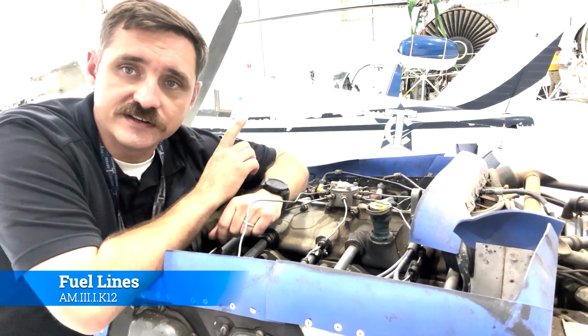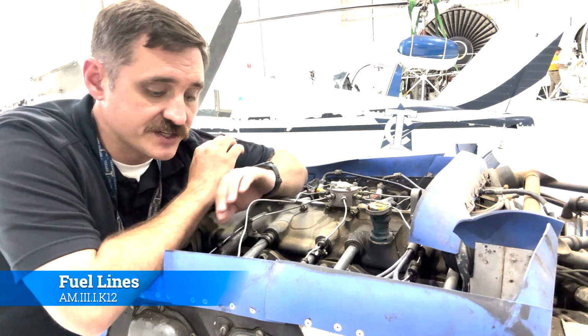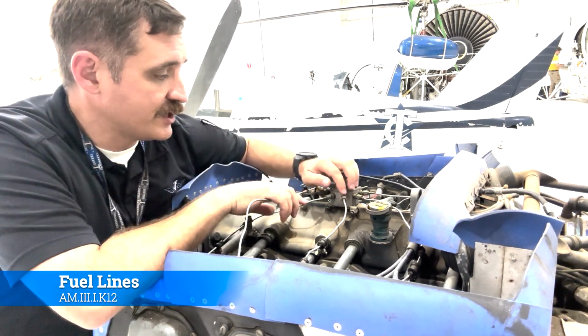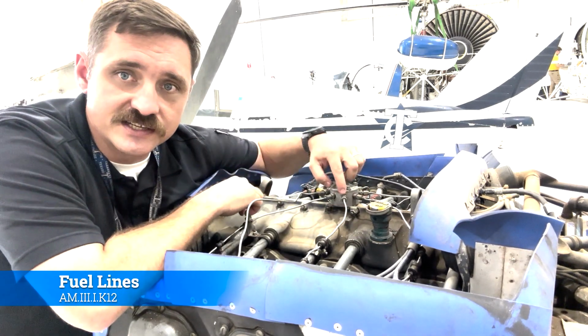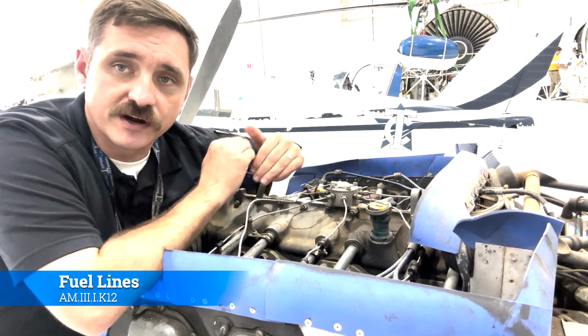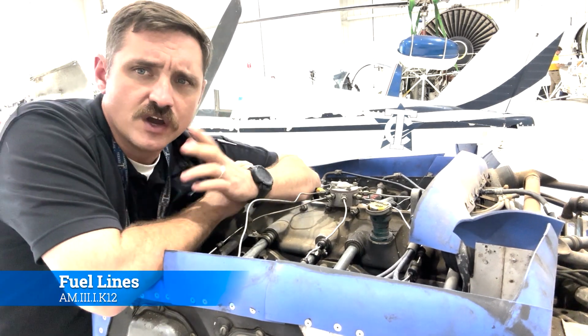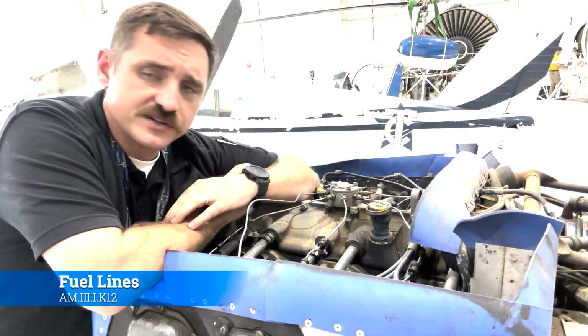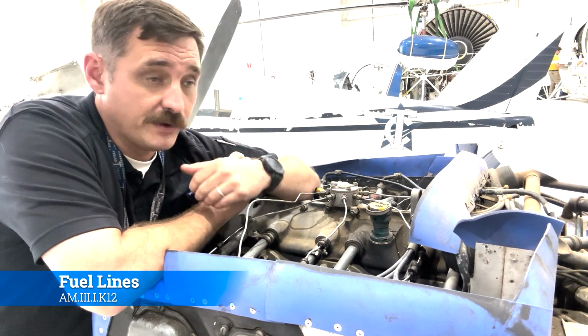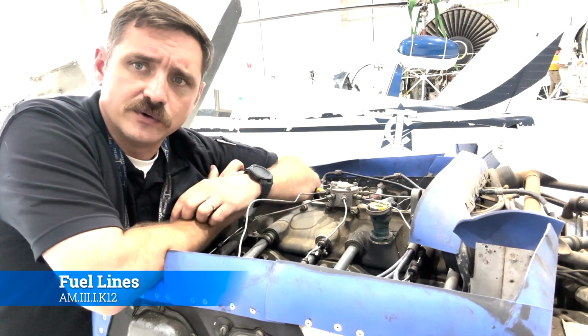Now, the other thing to think about is alignment of the fuel lines, making sure that as the line comes into the fitting, it marries up correctly, and it's not cocked off to the side or coming in at some weird angle. Because you'll be able to torque it, and you'll say, okay, cool, that's good.